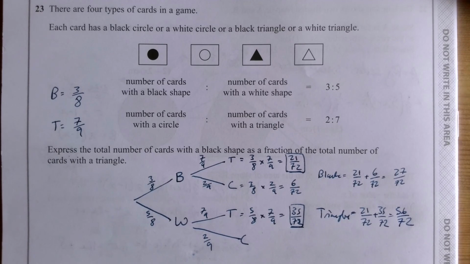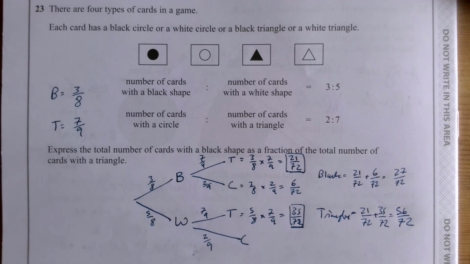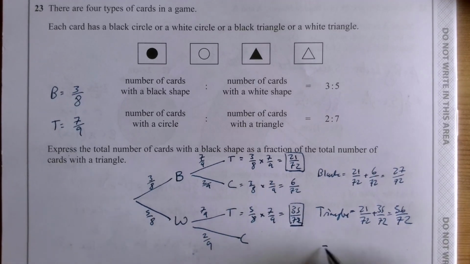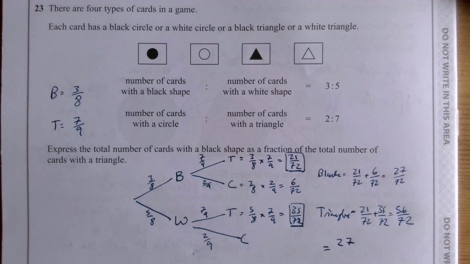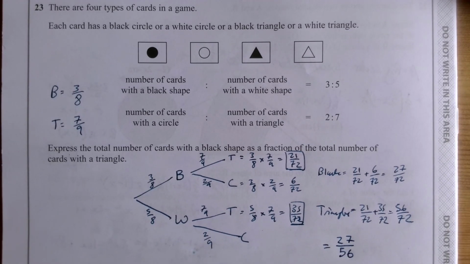And the question was asking us to express the number of cards with a black shape as a fraction of the total number of cards with a triangle. So the number of cards with a black shape are 27 out of the 72, and out of the 72 we would have 56 triangles. So I'm going with 27/56 as the final answer.